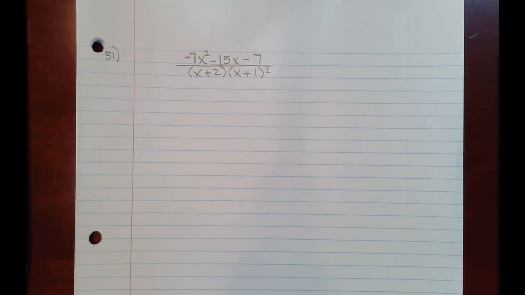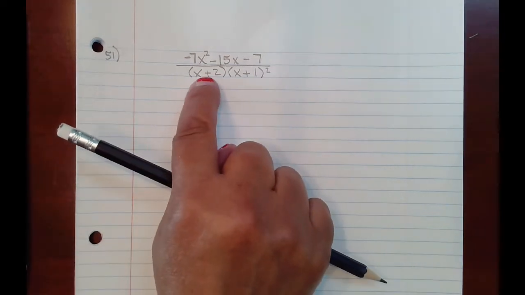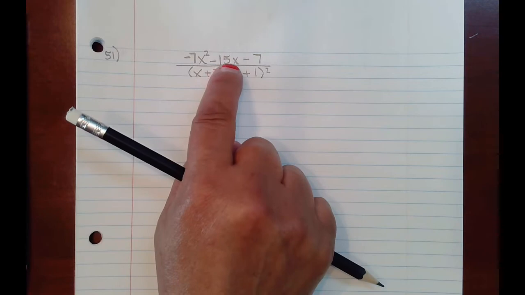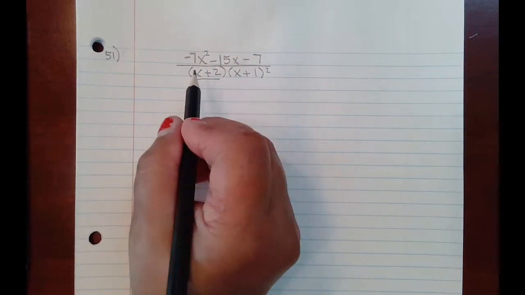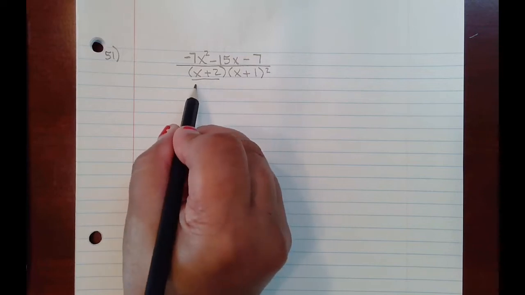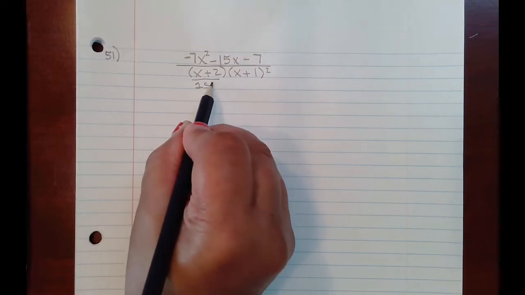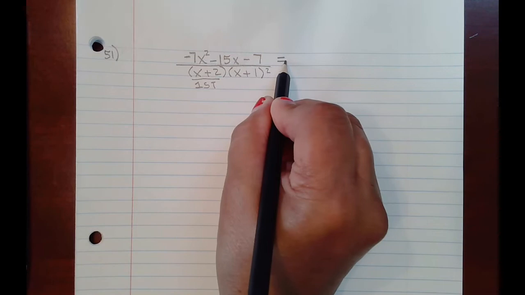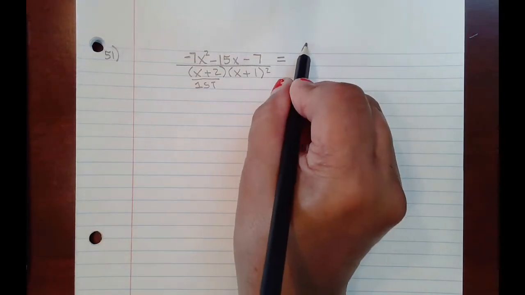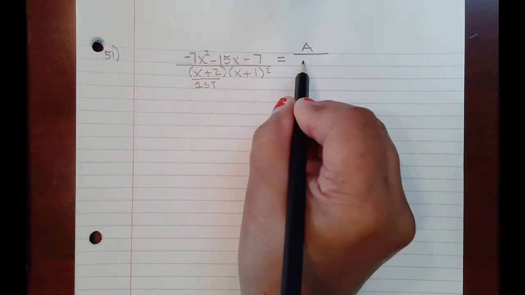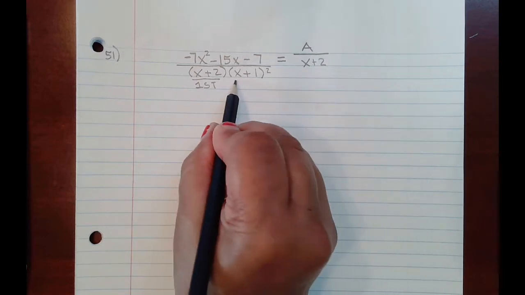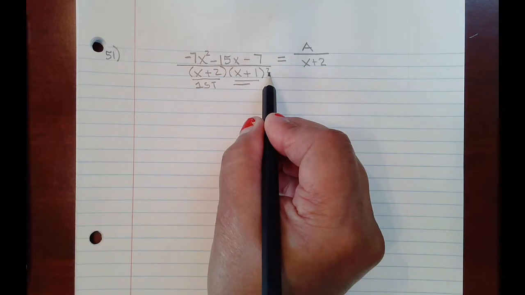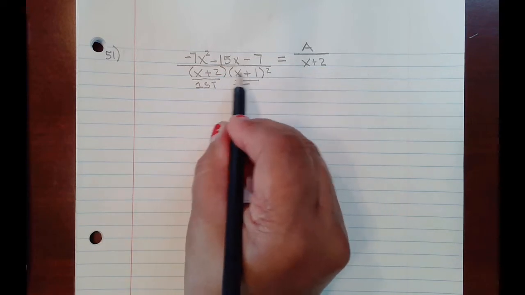Look at the factors that are in this denominator. This factor, without looking at any kind of power that's attached, this base, is first degree. Therefore, when you start breaking it up over here, it does get a constant as its numerator. So A is assigned to x plus 2. This factor, even though it has a power of 2, that just means that it repeats, but this base is still first degree.